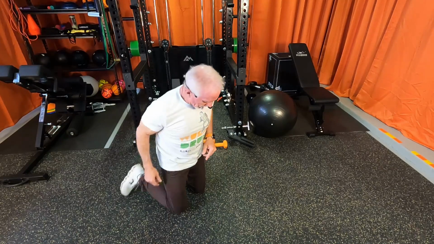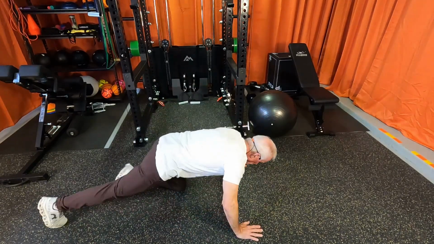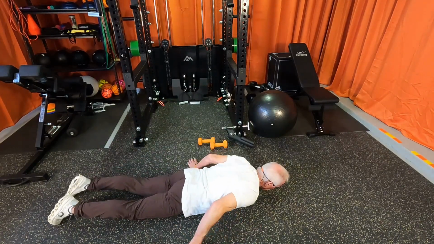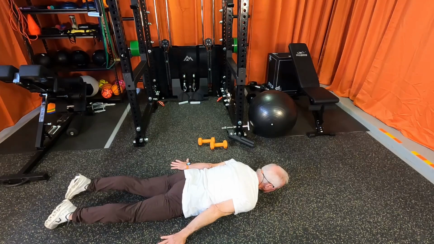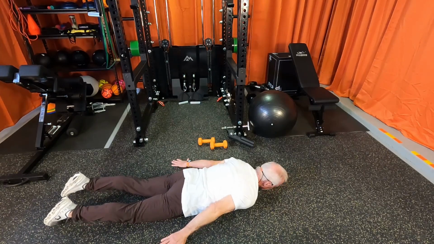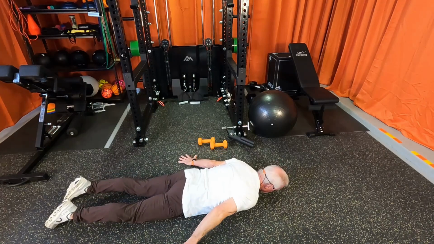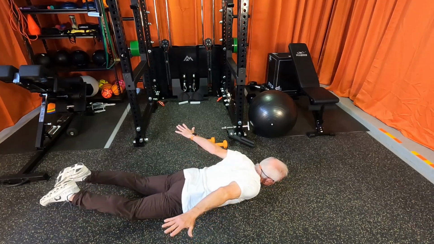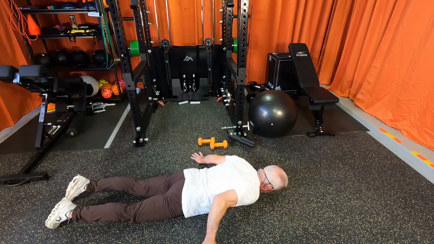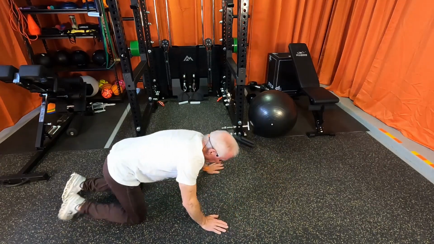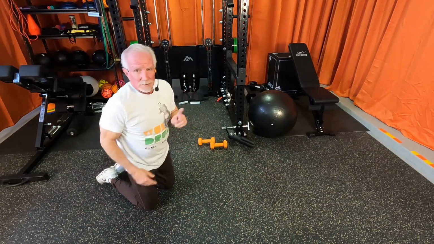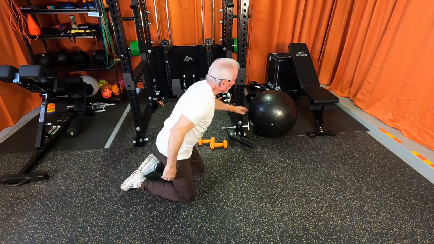Now to the floor cobra. Lay on your stomach with your hands to your side and your palms facing down, and you're going to raise up and squeeze those back muscles. Hold for a few seconds. Raise up. Hold for a few seconds. You can really feel that. It's a good exercise. Now we're going to do the ball combination.